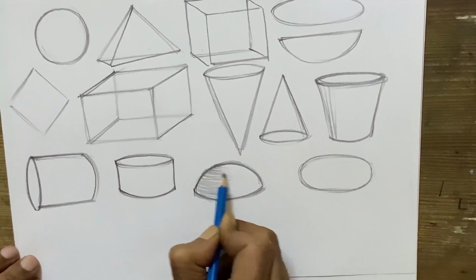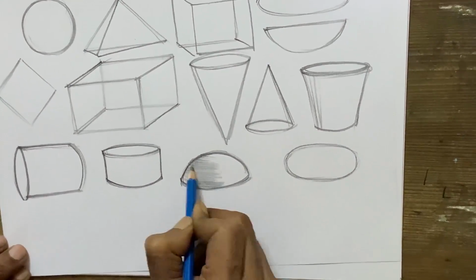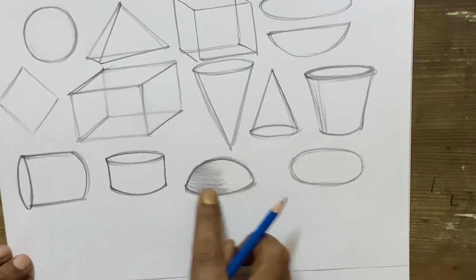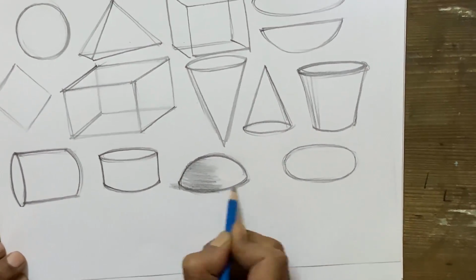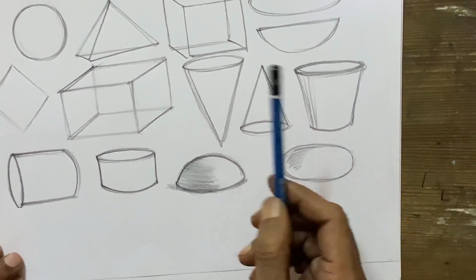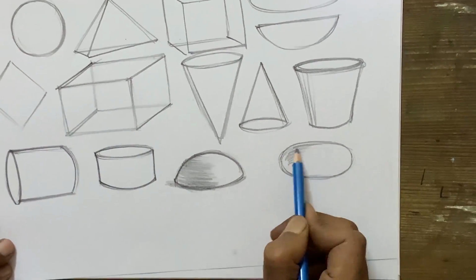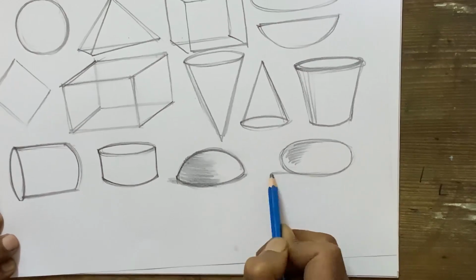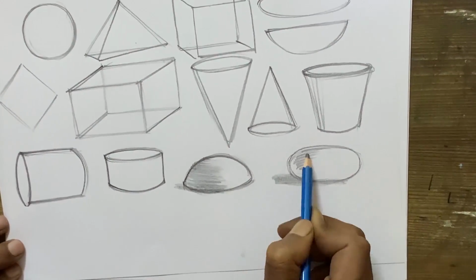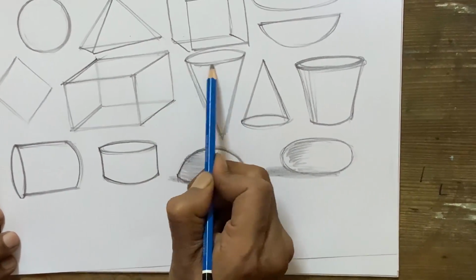Now, if I give a little bit of shading, these things will come more dimension. This effect of shading, we can use these B pencils to get more nice effects on shading. And if I put the shadows also, then it will gradually look like real.